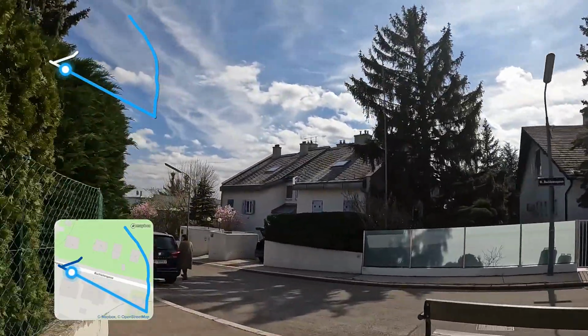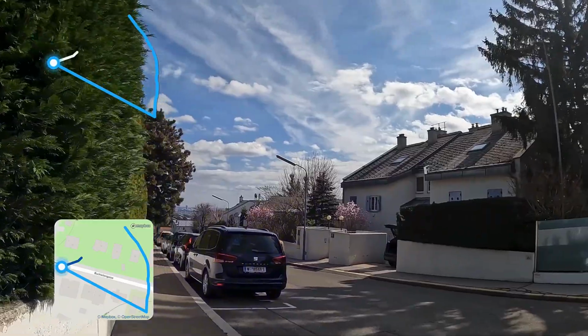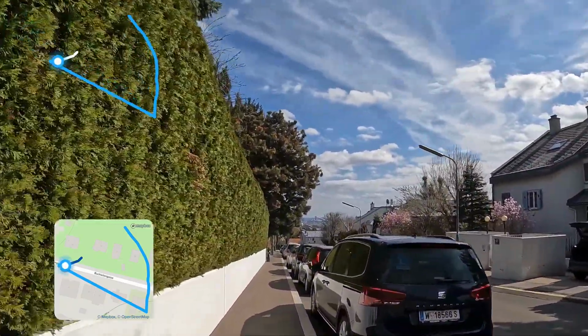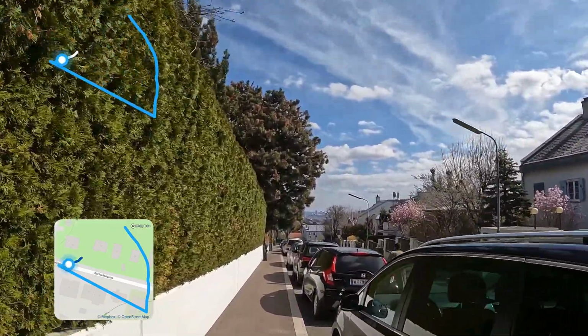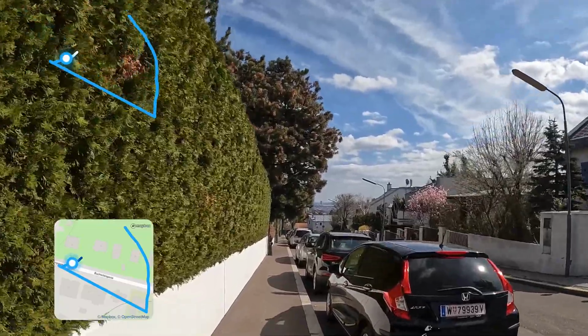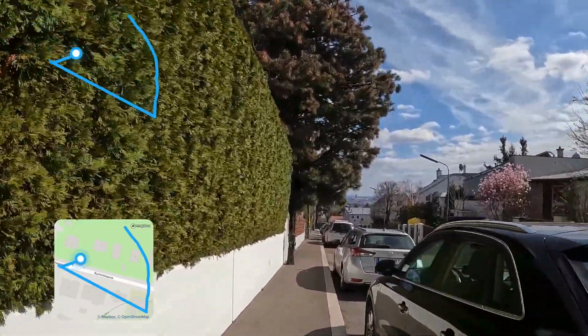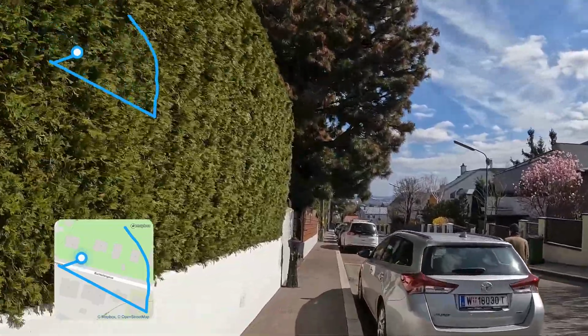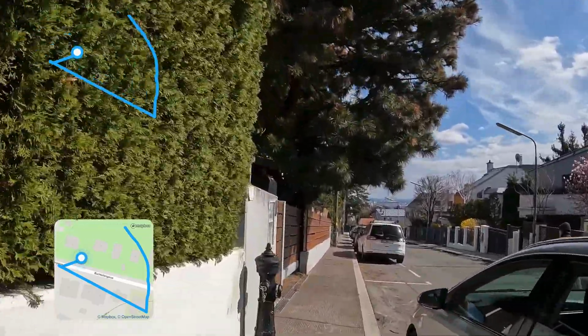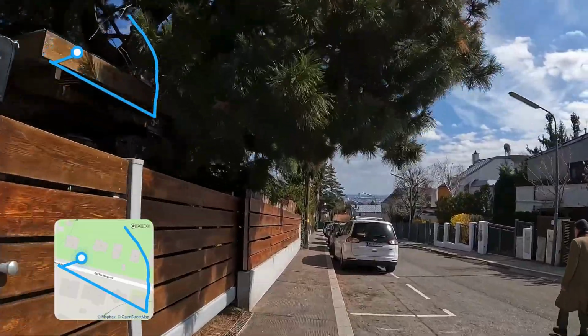I don't walk 150 yards in 4 seconds. And then the data is basically in the right place for just a second, and then it starts to veer off into somebody's yard again. So not even close. So now we're going to compare this with the next test I did.